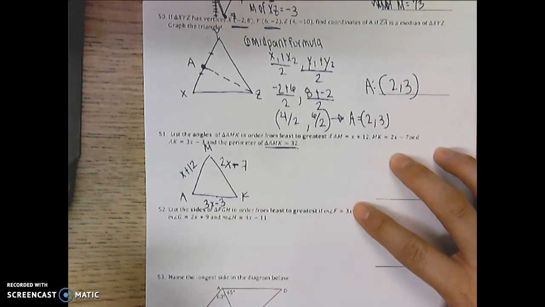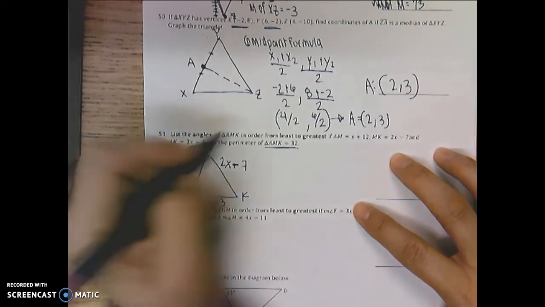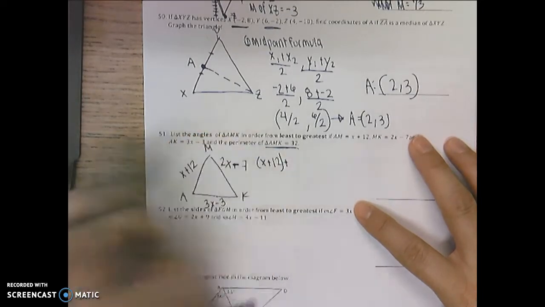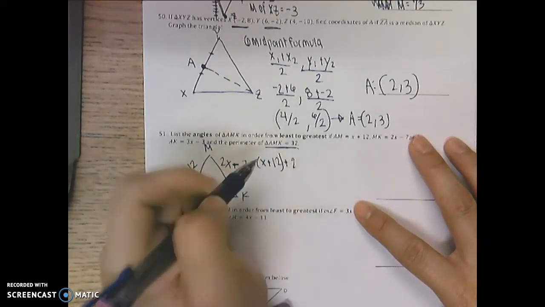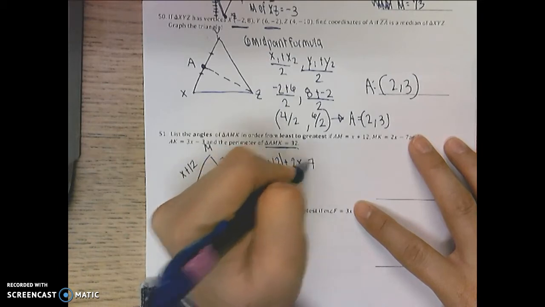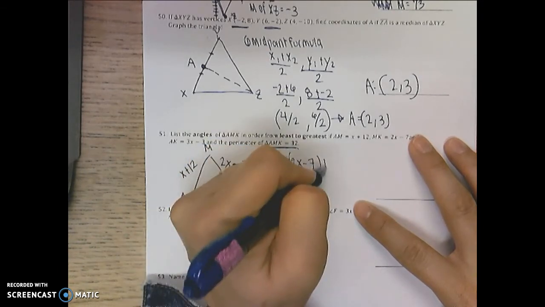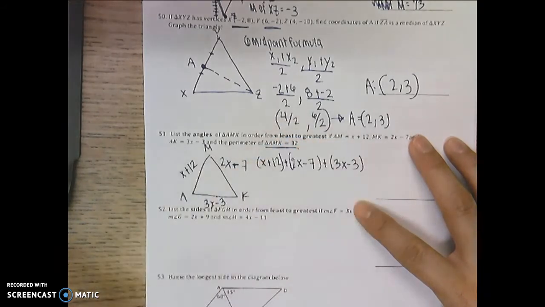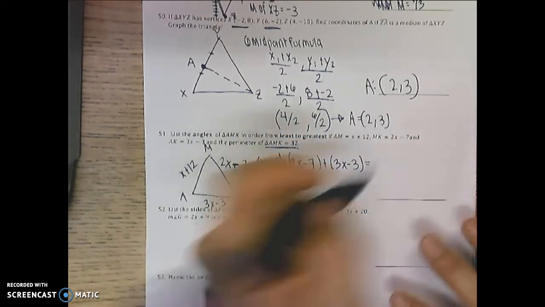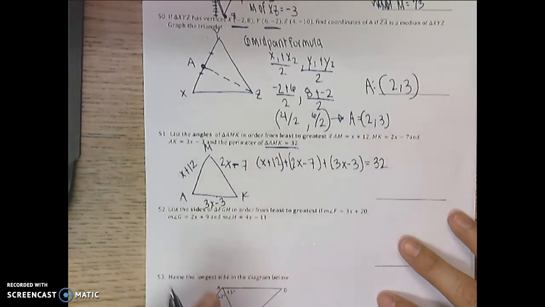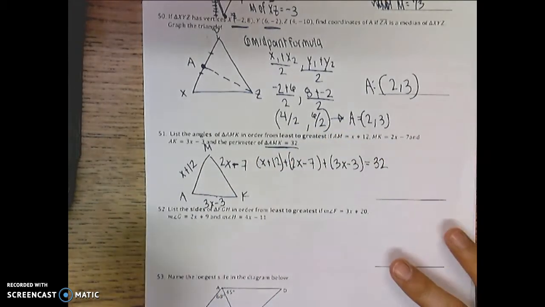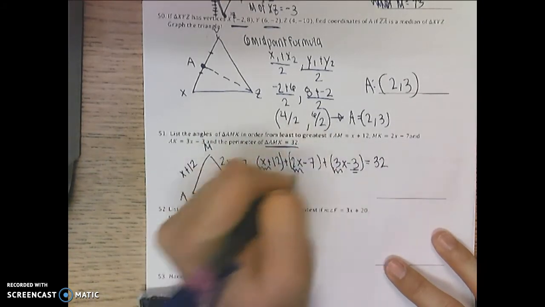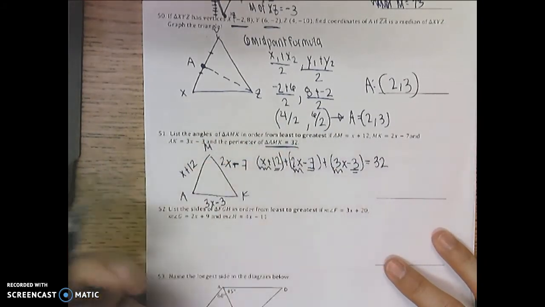And it equals 32. Since I don't have exact numbers, I'm going to take the expressions they gave me, x plus 12, add it to 2x minus 7, and add that to 3x minus 3, and set it all equal to the perimeter, which is 32. I'm going to combine my like terms, my x's and my constants, the numbers without a variable in front of them.